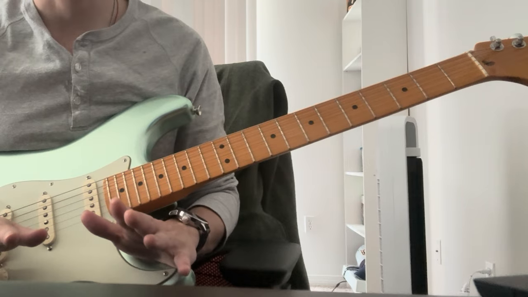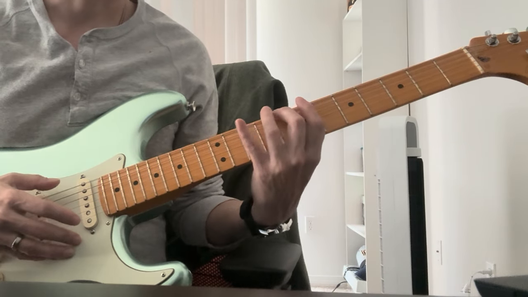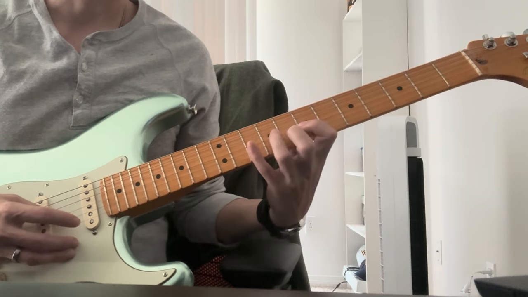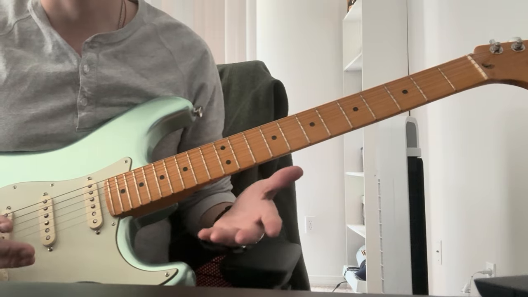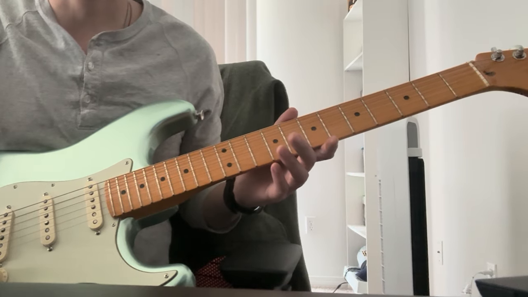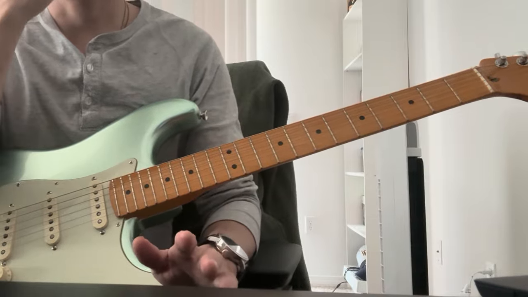There's 7 modes, okay? So if you know the major scale, let's say C major. That was 2 octaves. That's a C major scale, right? So I'm gonna get my guitar pick out. That's a mode. It's called the Ionian mode.